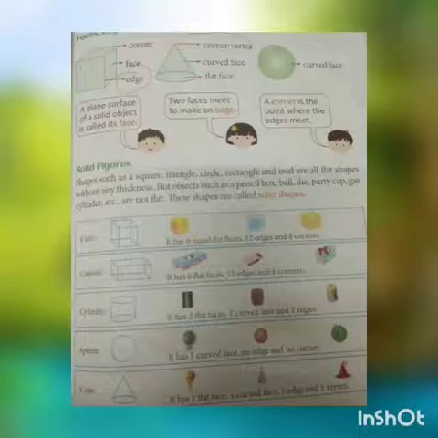And next is cylinder. Here the cylinder has two flat faces, one curved face and two edges. Children, listen carefully. You can see a cylinder in a water tank or any drum. You can count it: two flat faces, one curved face and two edges.